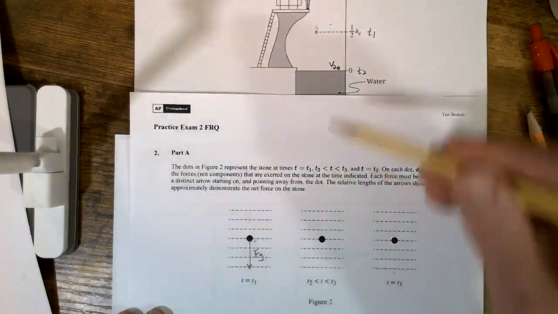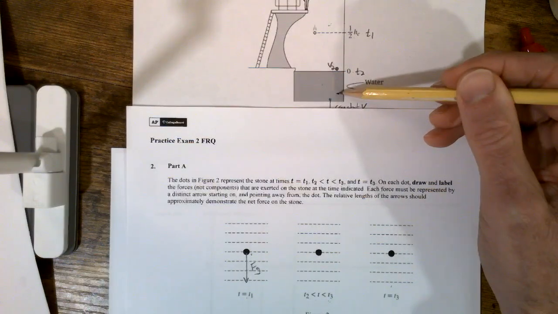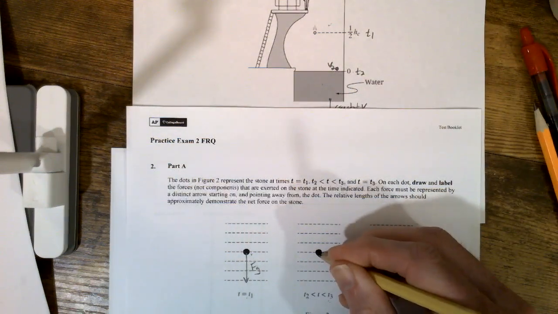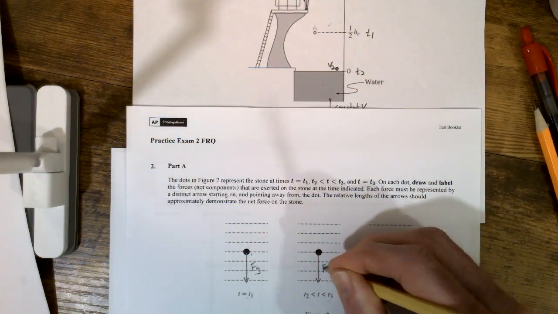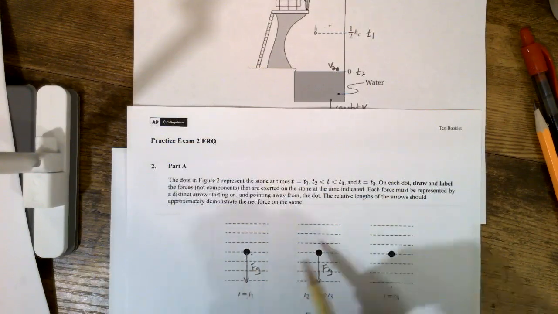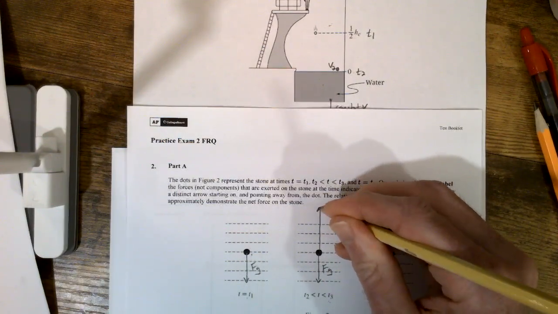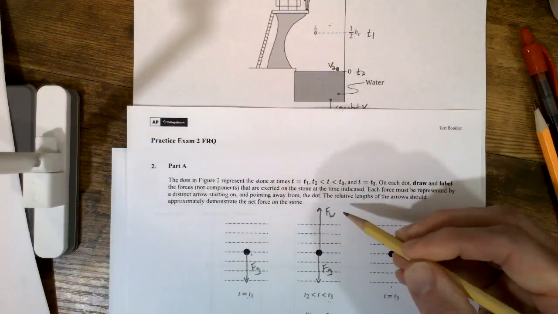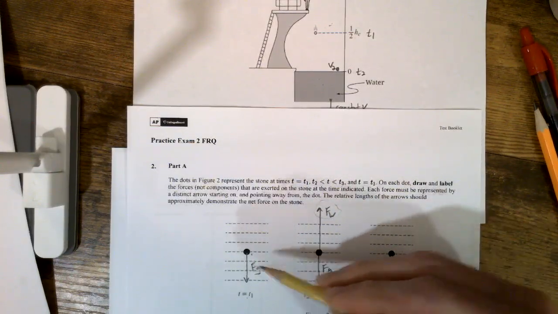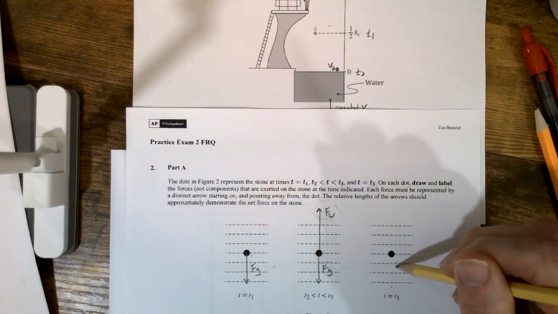Between t2 and t3, so at t2 it hits the water, and at t3 it's at terminal velocity in the water. So it's going to be slowing down, which means we need an upward acceleration. So I still have to have mg going down, or F_G. Now looking back over here, I probably should have made this F_G shorter because I need my water force bigger than F_G. But that's okay, I'm just going to make it go above here and label it F_W. So you need to make sure that this force is bigger than this force. And then my F_G should stay the same for all three of them, because it's the same rock and gravity is not going to change.